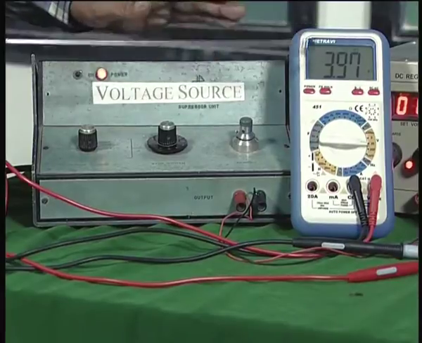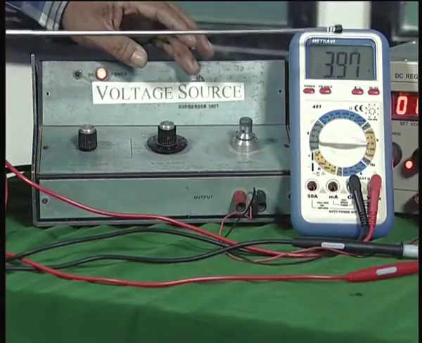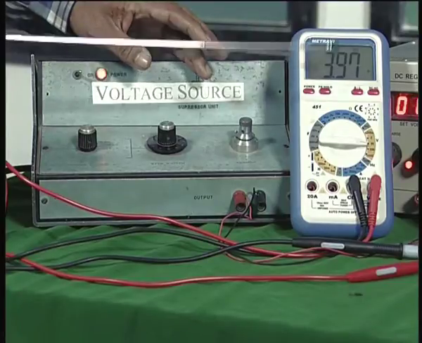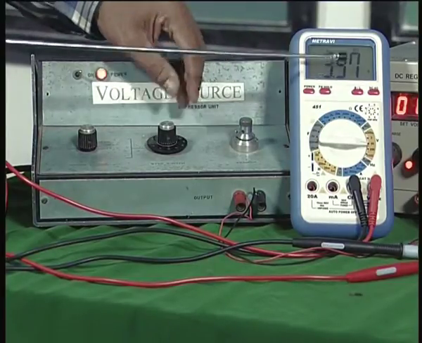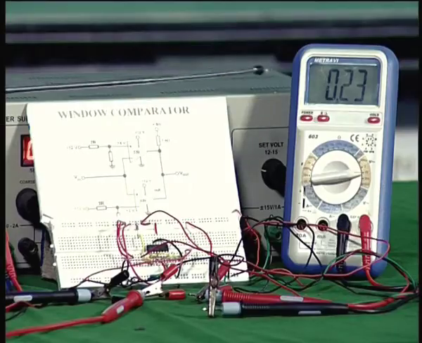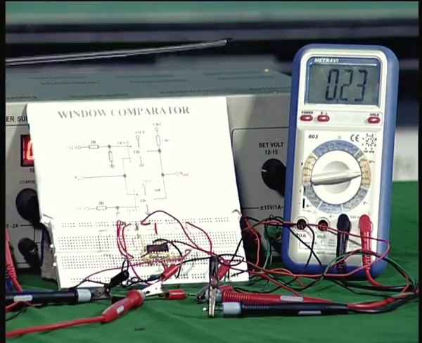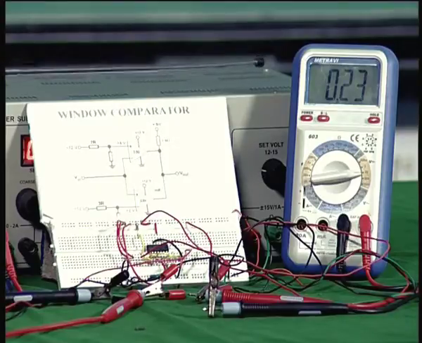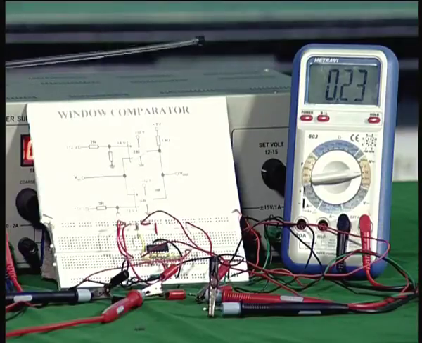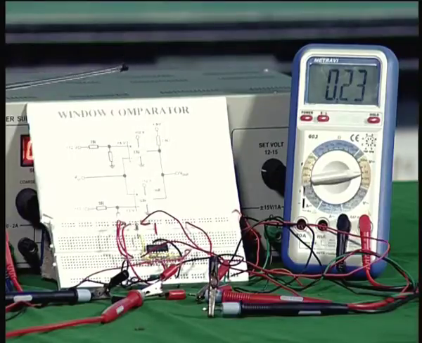So, between 3 and 4 volts you find the output is changing from 0 to 5 volts. Below 3 volts and above 4 volts the output is 0. Right now it is 3.97. If I still further increase to 4.9, 5 etc., the output remains at 0.23, that means low. So, the output is low if the input voltage is above the upper tripping point. The output is low if the input voltage is below the lower tripping point, but between 3 volts and 4 volts the output becomes 5 volts. That is what I wanted you to observe.